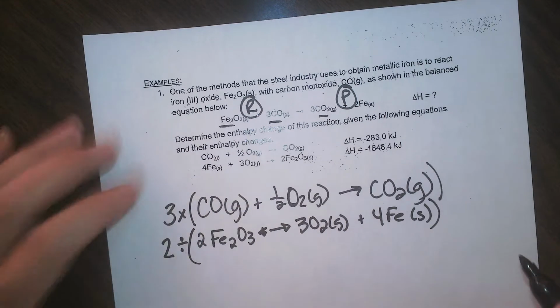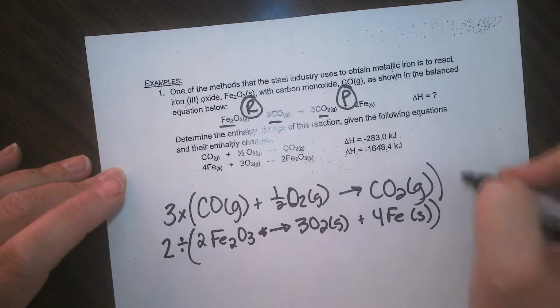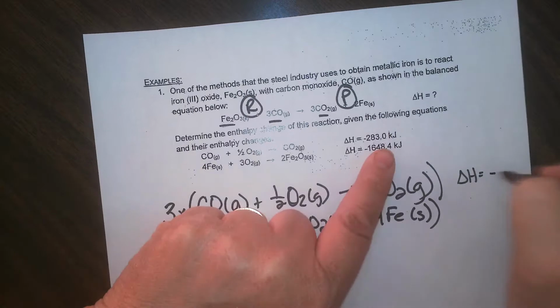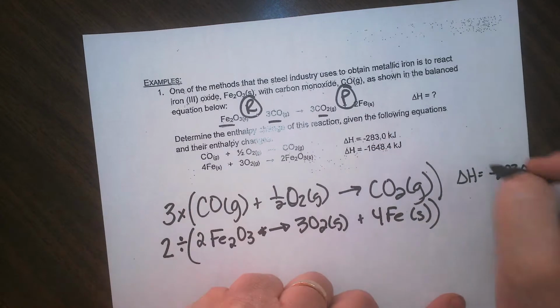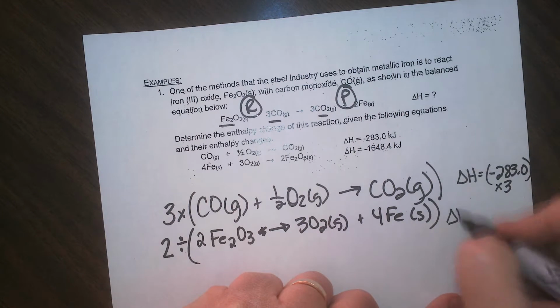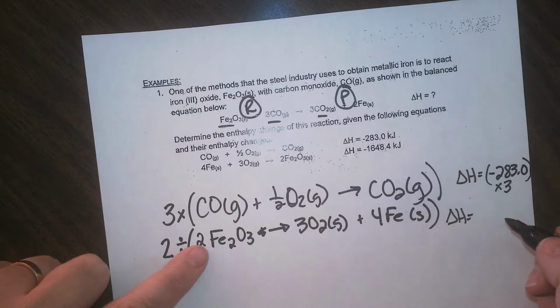What I do to the equation, I have to do that to the enthalpy. Because I left this equation going forwards, I've got negative 283.0, but I have to multiply it by 3. Then this delta H, what did I do to this reaction?